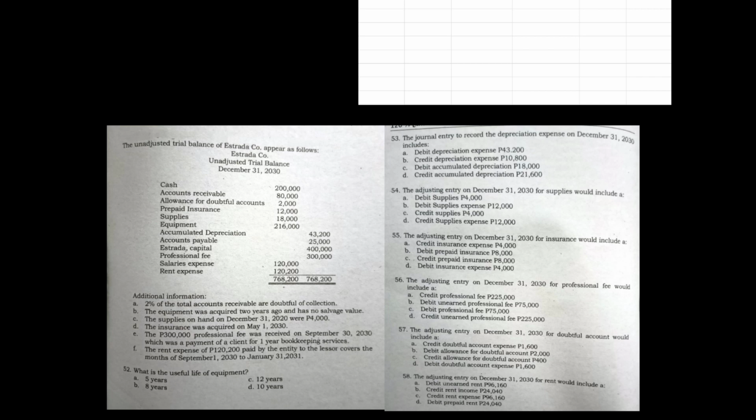Okay, so walang sinabi kung hanggang yung duration ng ating insurance. So assume natin possible this is good for a year. Ganun, no? Assume natin na 1 year, good for 1 year itong ating prepaid insurance.